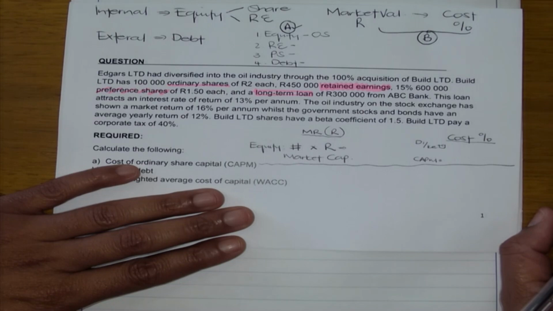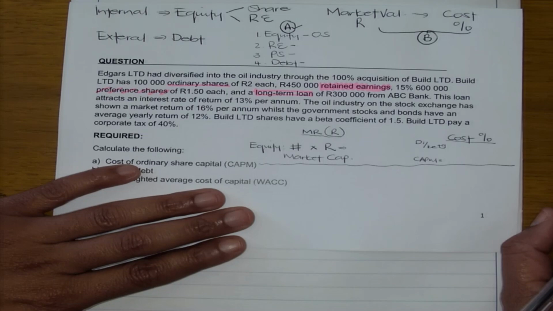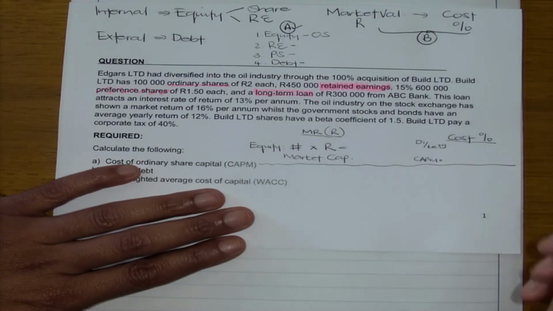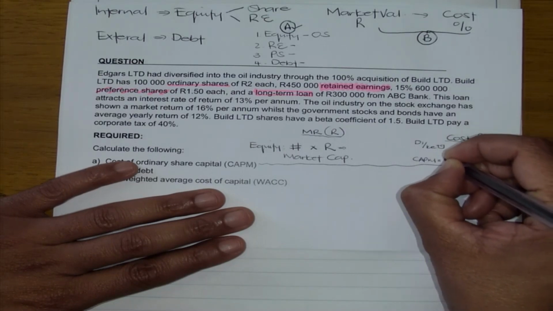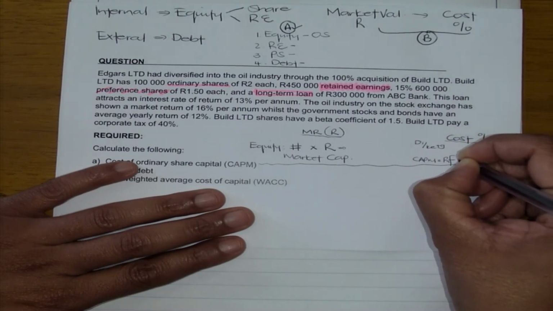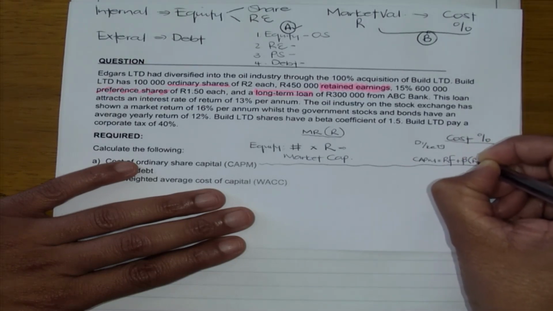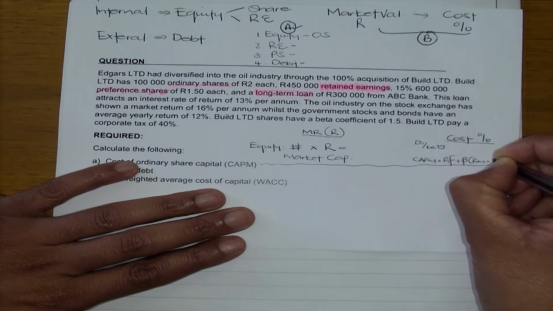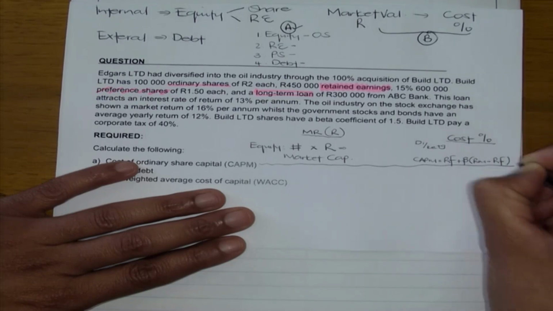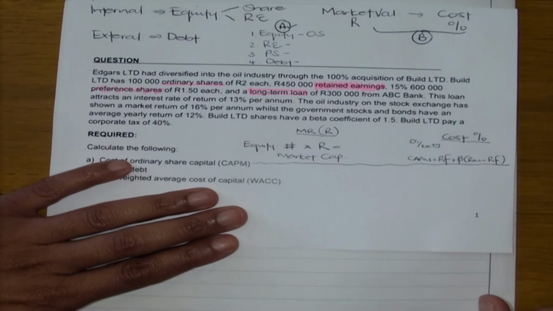And it has a market premium. Now, market premium is always your market rate minus your risk-free. And as soon as you see the word beta, you must know they're asking for CAPM, and the formula is risk-free plus beta, open bracket, your market rate minus your risk-free. That's how you calculate your CAPM.